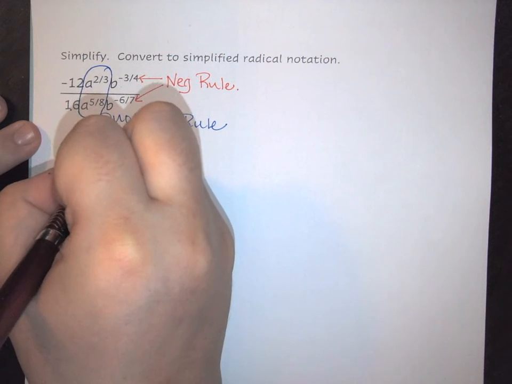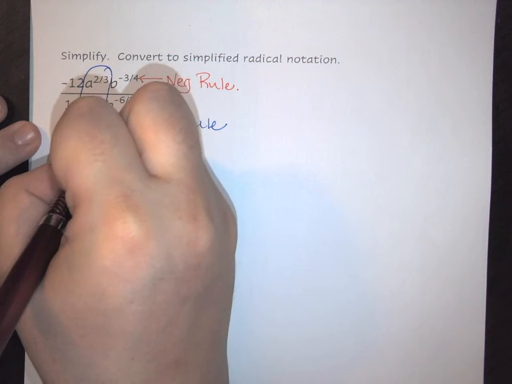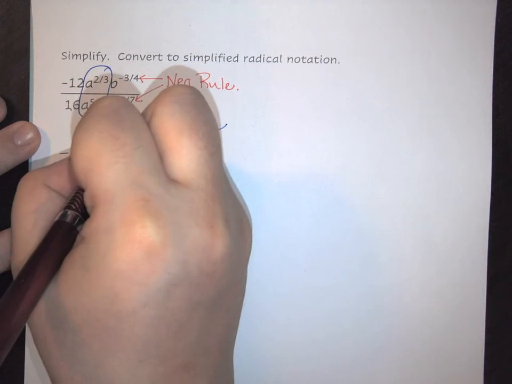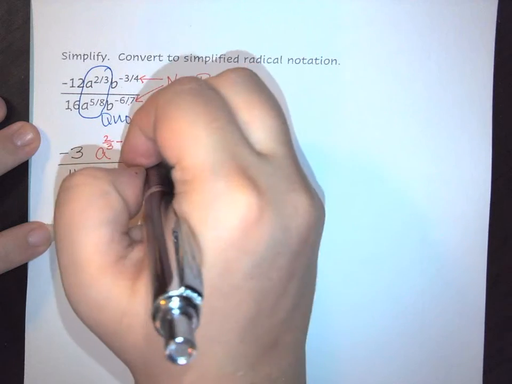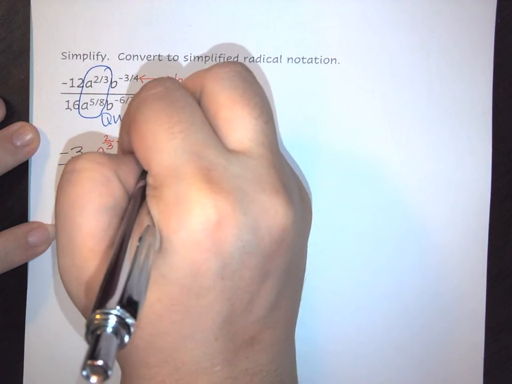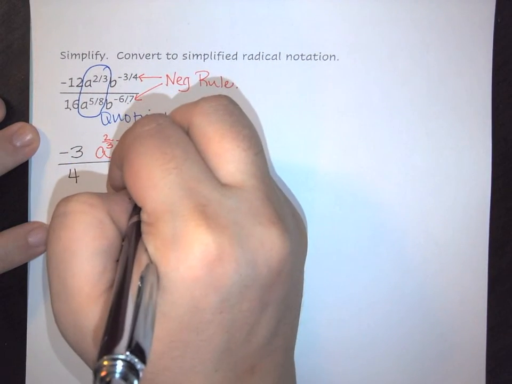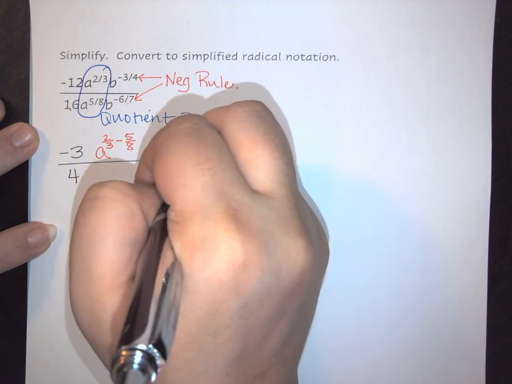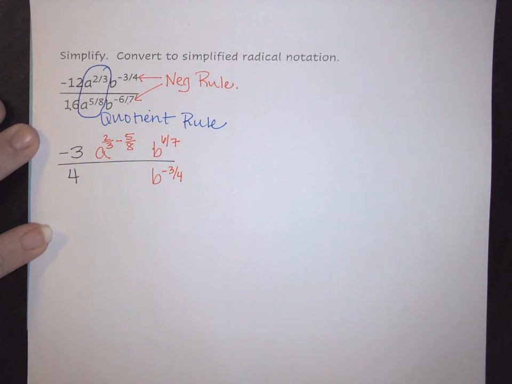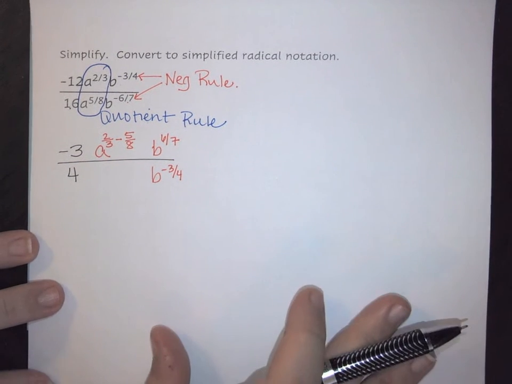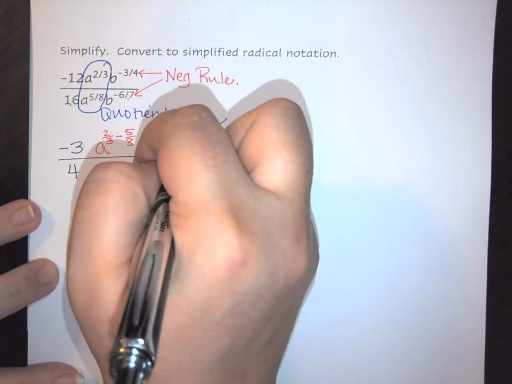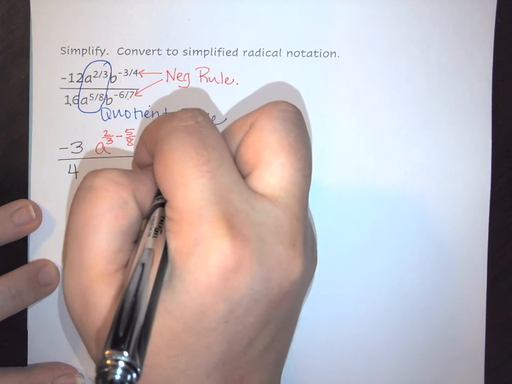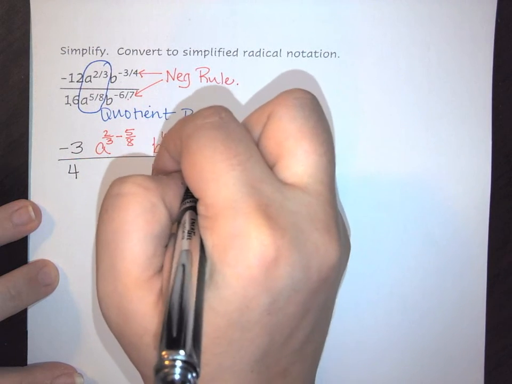So this is going to become a, and it's going to be 2/3 minus 5/8. And then both of these are going to flip their positions. So this is going to become b to the 6 over 7, and this is going to be b to the negative 3 over 4. So once we've done that, we have to finish the math that we have. And we also have to recognize that here we have another quotient rule.